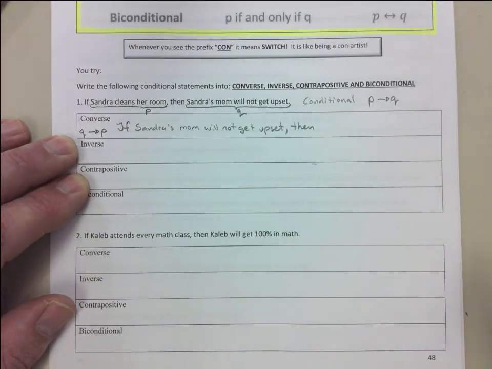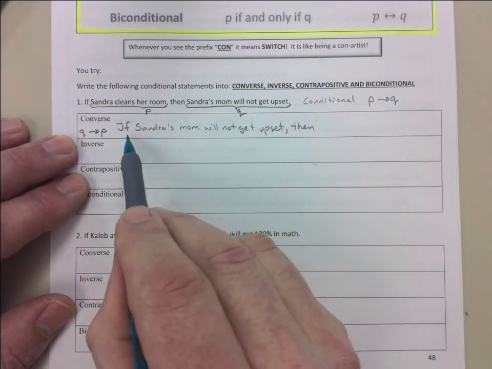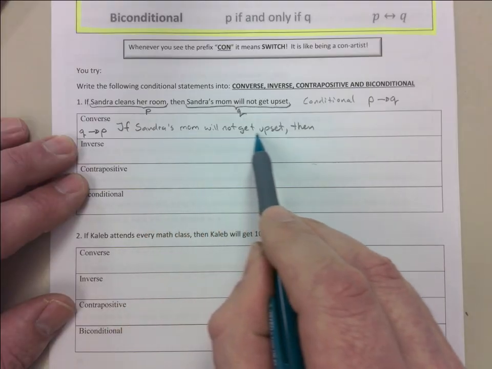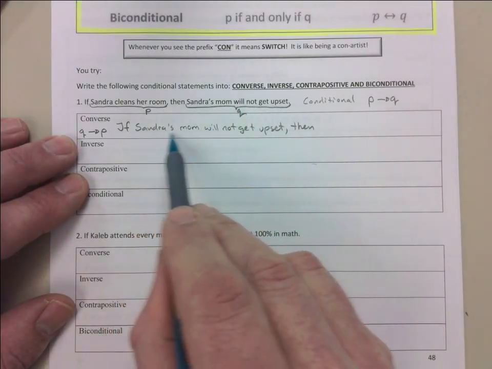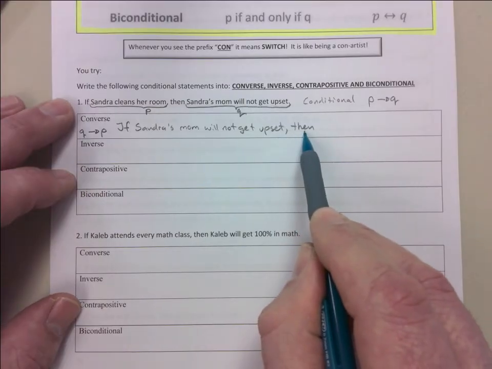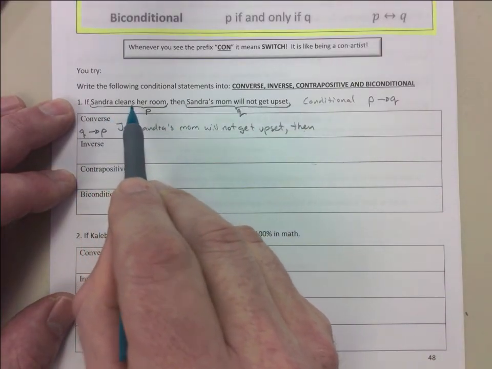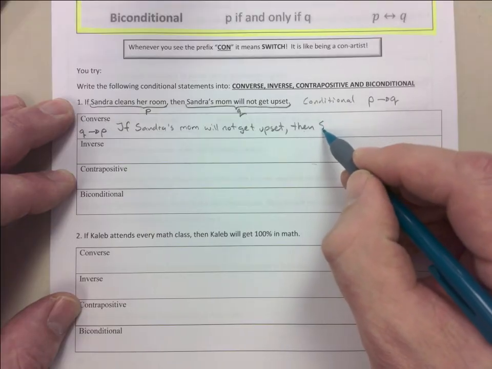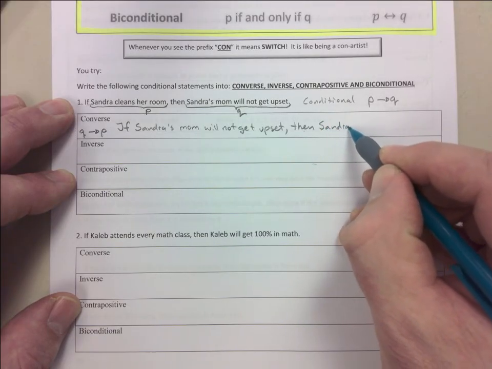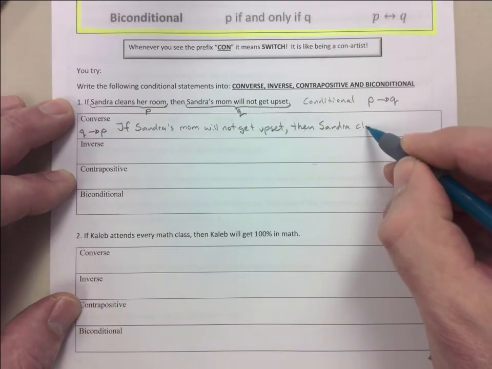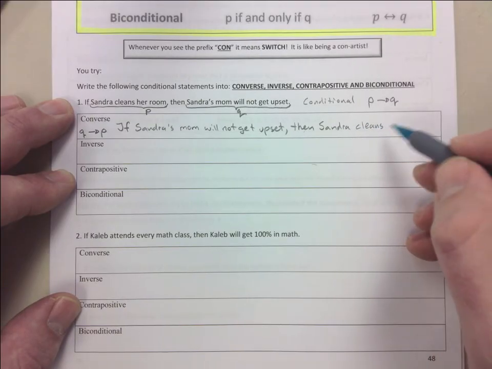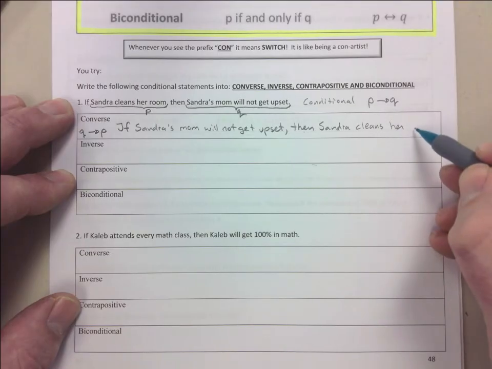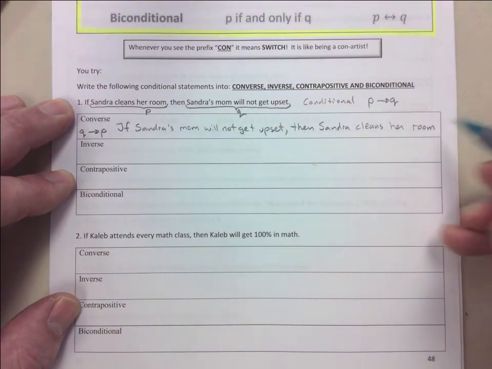These questions are one markers. They're easy marks if you know what you're doing. So if Sandra's mom will not get upset, we start our statement with the Q. Then, what is P now? Then Sandra cleans her room. That's it.